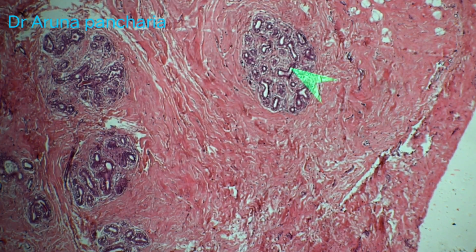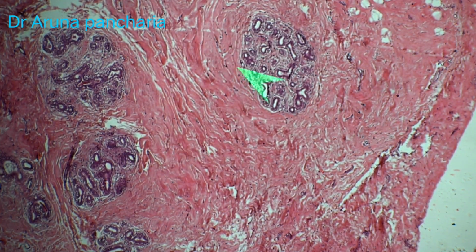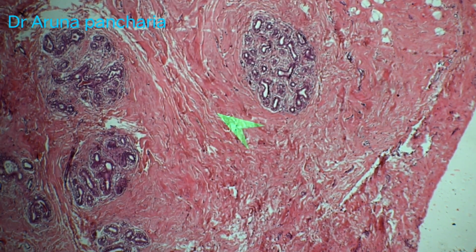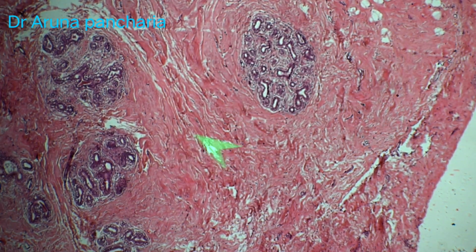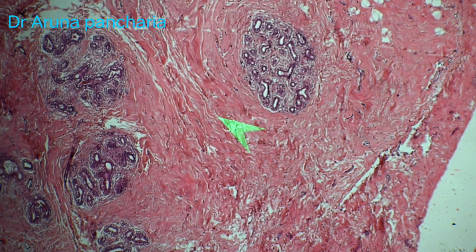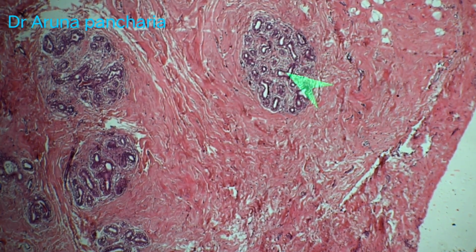All these are the lobules, one lobule, this is another lobule, and under low power also you can very well appreciate the intralobular stroma as well as the interlobular stroma, because interlobular stroma is less cellular and dense, while intralobular stroma is cellular with some myxomatous change, a bluish hue you can see, and it is more cellular.